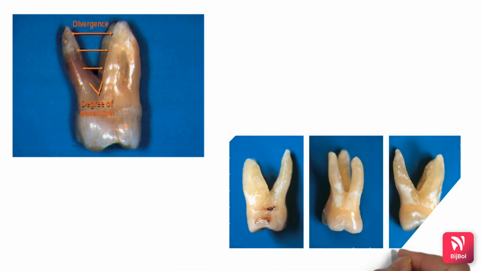Next, here you can appreciate the maxillary molar in which there are three different entrances, right? The first one is the mesial entrance, the second one is the buccal entrance, and the third one is the distal entrance of the furcation. Suppose it is a premolar, if the maxillary premolar has two roots, it has two furcation entrances. Whereas the mandibular molars also have two roots, they will also have two furcation entrances, that is the lingual entrance and the buccal entrance. So depending upon the number of roots, there are furcation entrances present.